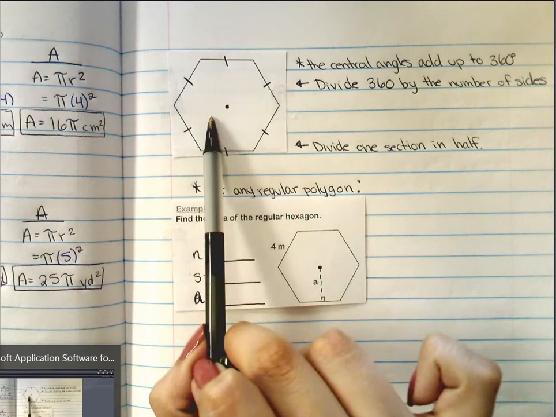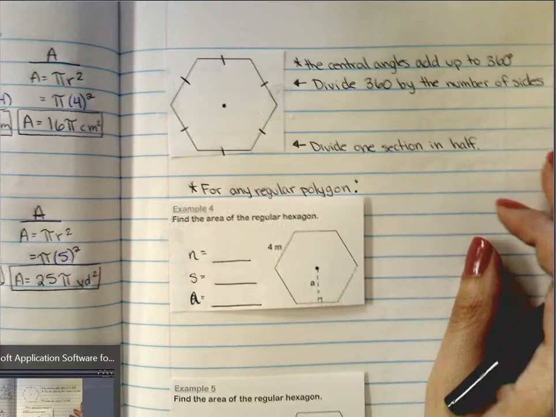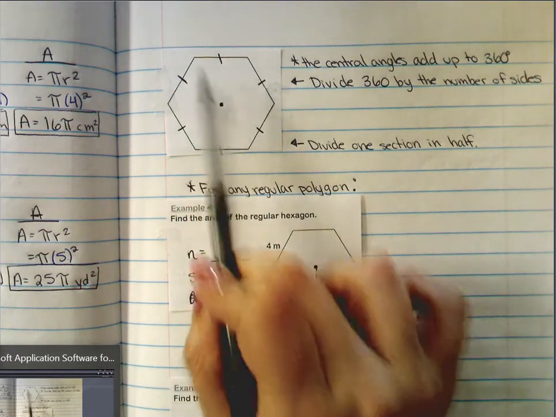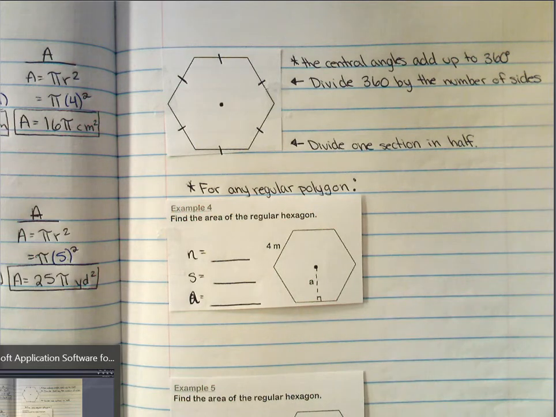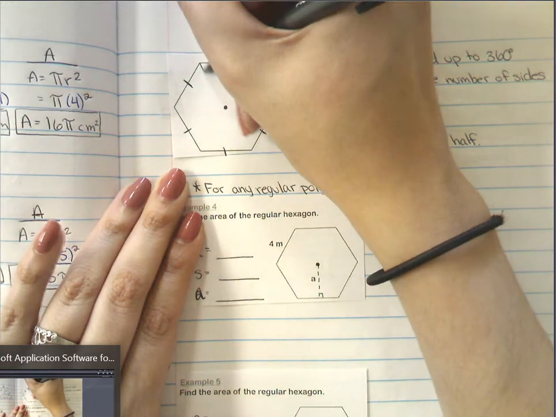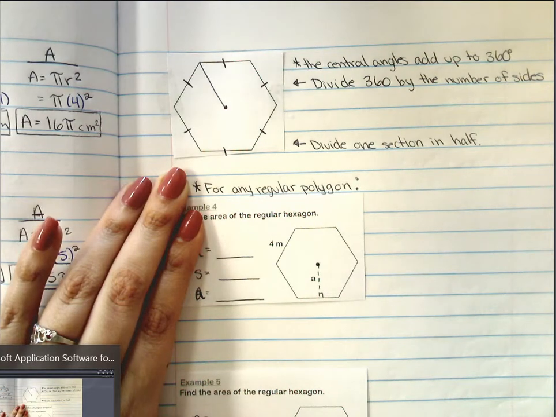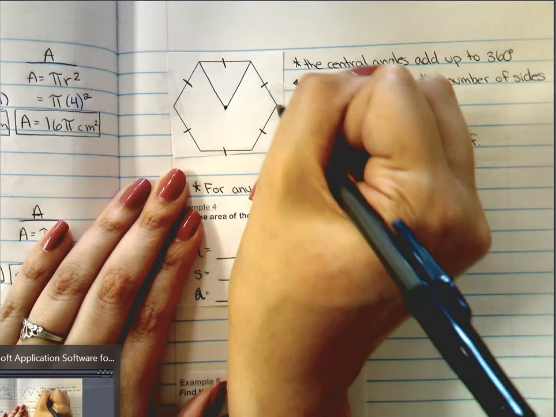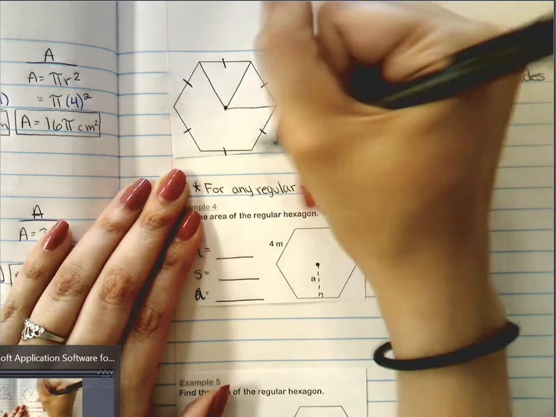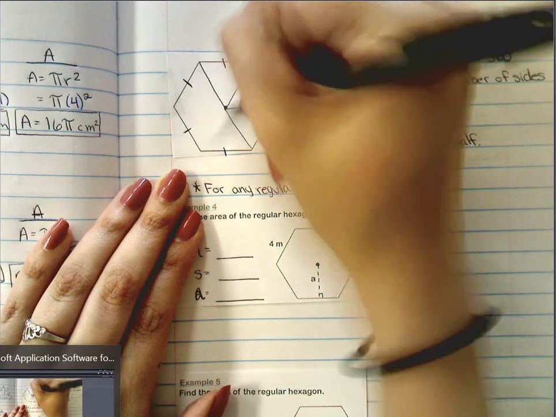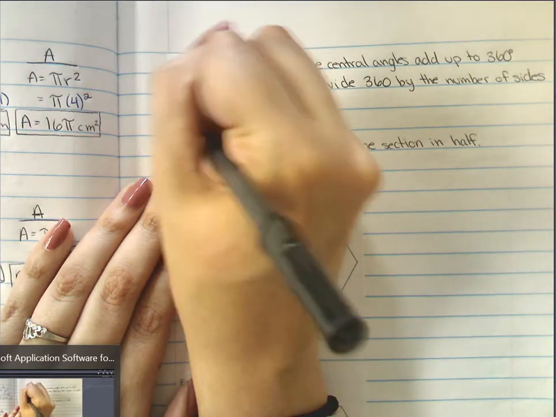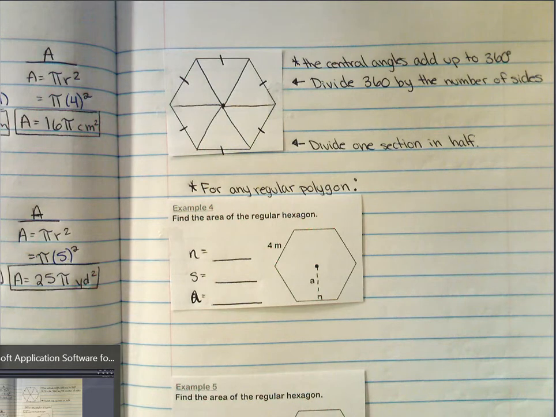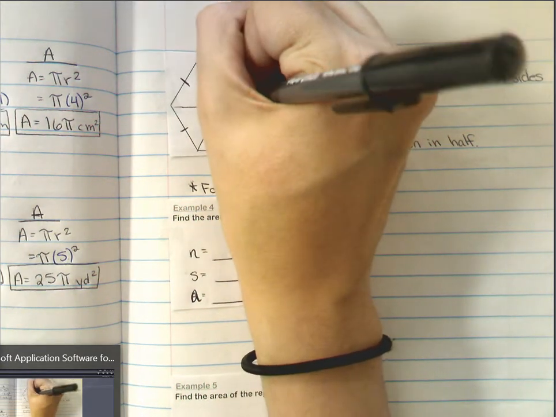So the first thing I'm going to do is divide my polygon into triangles. So each vertex, I'm going to extend it to the center of my polygon. The vertices are the corners. So each corner to the center. And once I do that, I have triangles. I have a total of 6 triangles. And these are the central angles right here.